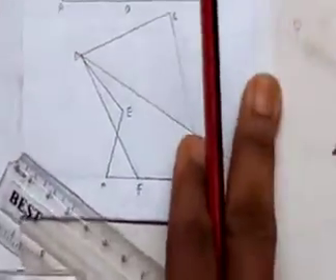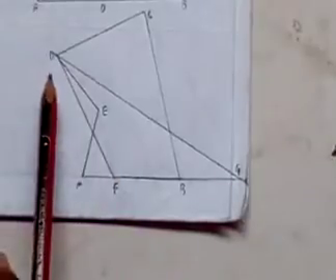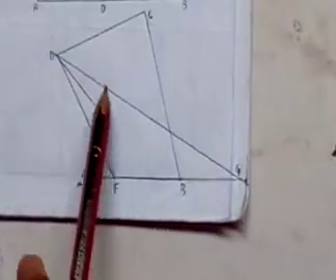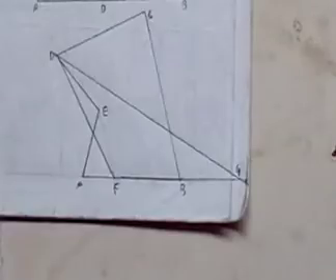So let me turn the camera. So this triangle DFG is the required triangle that is equal in area to the polygon.